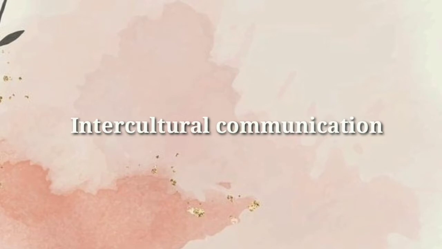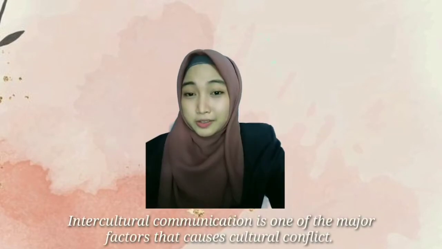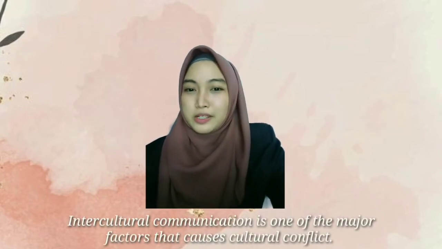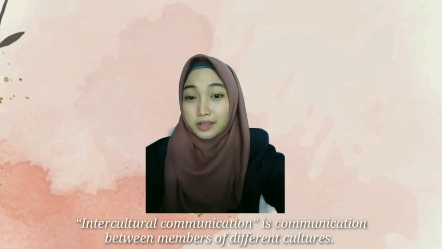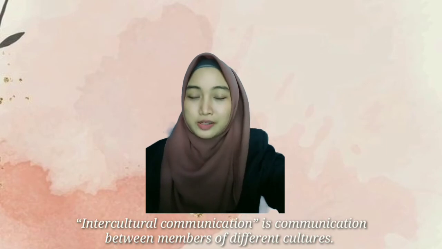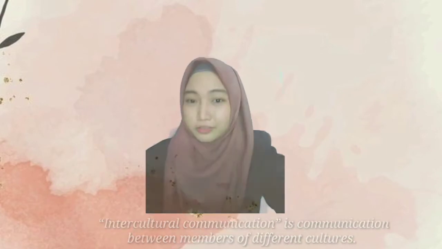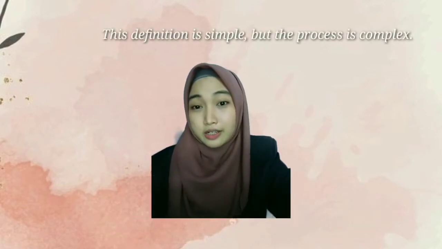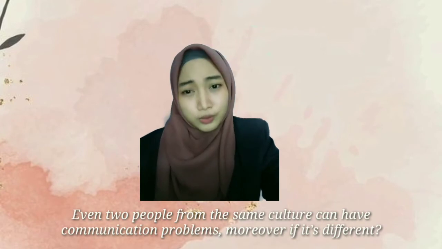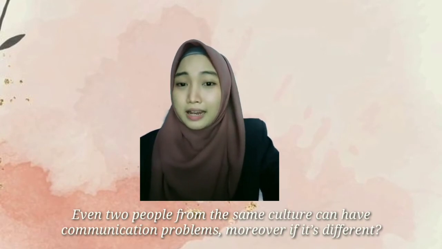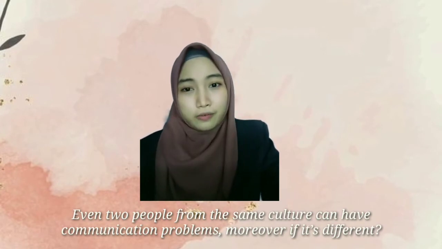Intercultural communication. Intercultural communication is one of the major factors that causes cultural conflict. Intercultural communication is communication between members from different cultures. The definition is so simple, but the process is so complex. We know that even two people from the same culture can have communication problems, moreover if they are from different cultures.